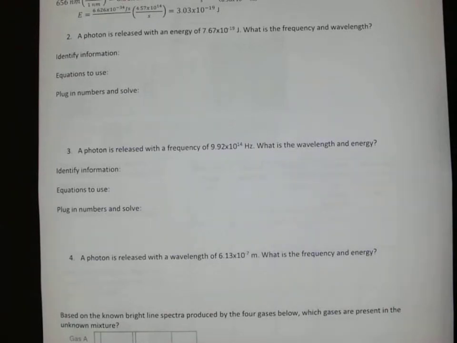All right, we're going to go through some practice together now. So let's read number 2. A photon is released with an energy of 7.67 times 10 to the minus 19th joules. What is the frequency and wavelength?